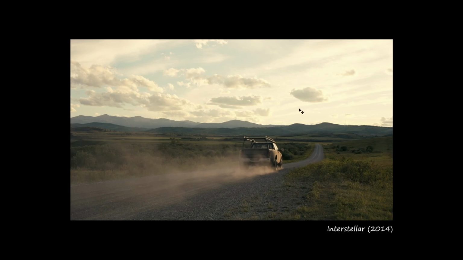Same thing with just a quick picture of Interstellar. We have the car here, which is our focal point, and we have everything else in the background just being affected by the atmosphere of the sun and of the mountains and the air.